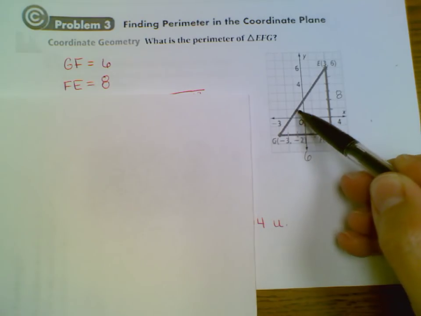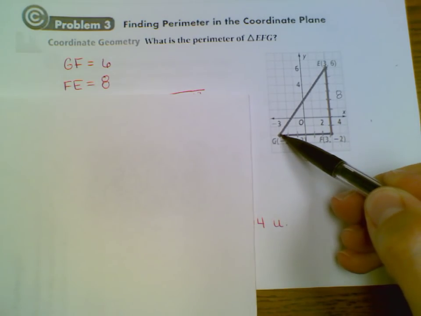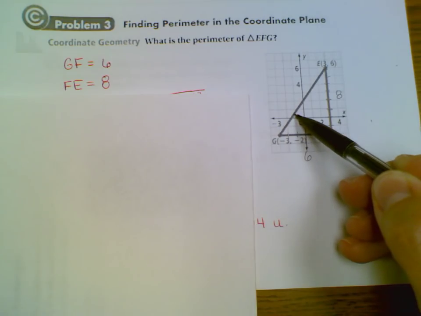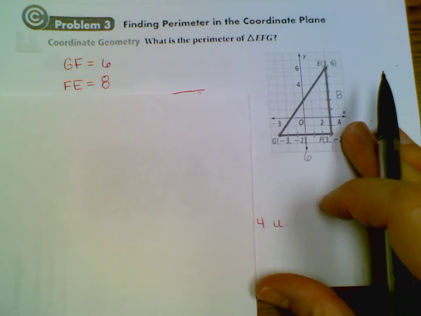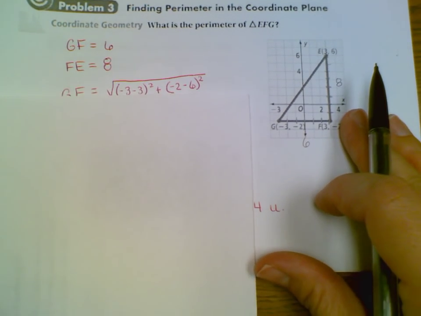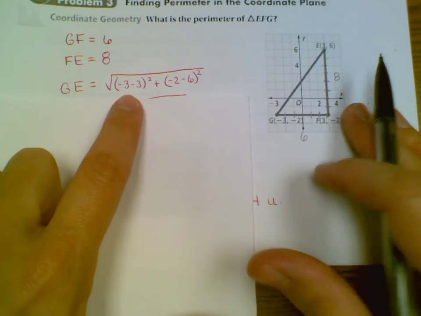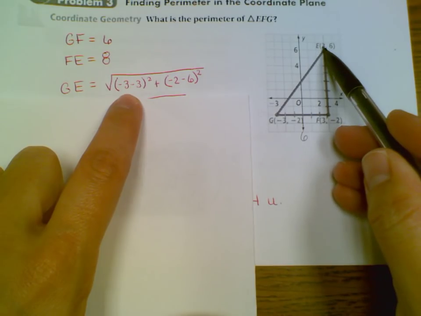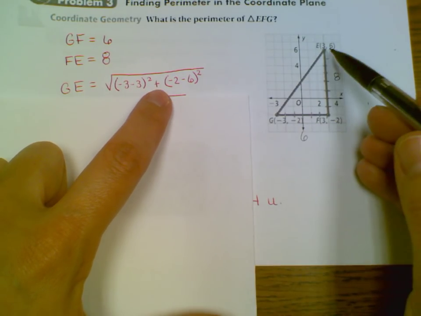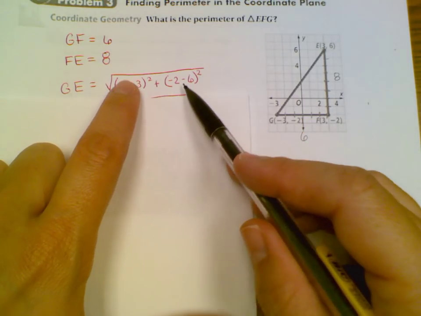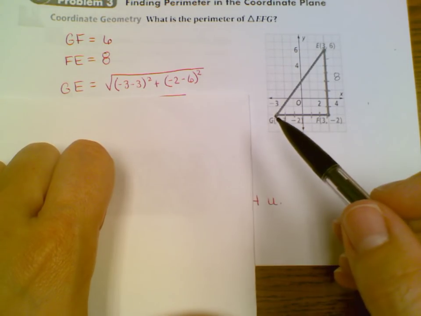Now this is not a horizontal or vertical line, so we want to be as accurate as possible. We can't just estimate by counting through there. We're going to have to use the distance formula. If you remember, the distance formula was where we subtracted our x's and squared it, and then subtracted our y's, squared it, added those two together, and then found the square root.